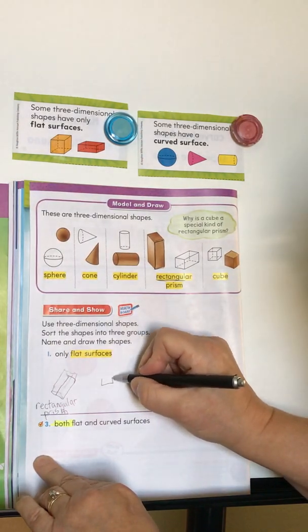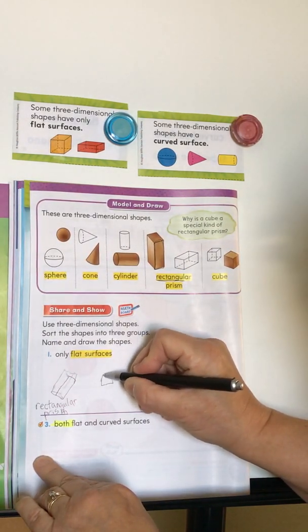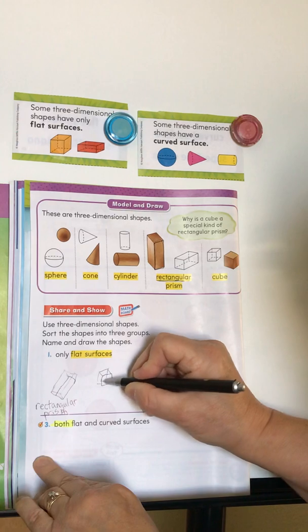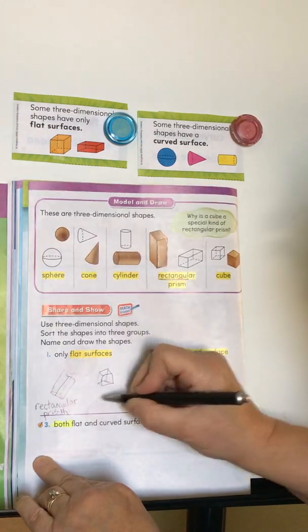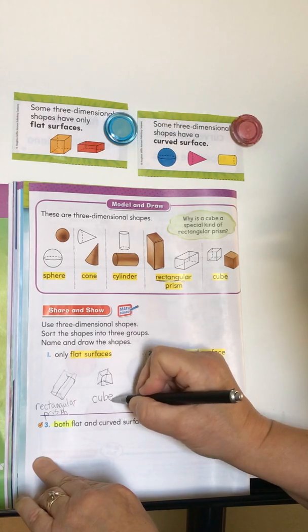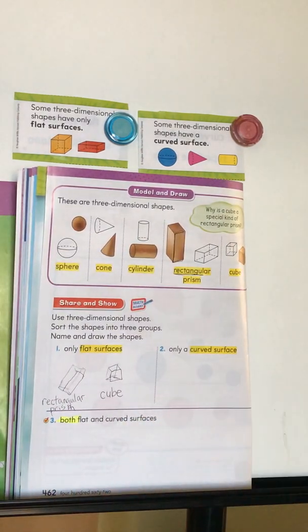Okay, and then a cube. So I know a cube has a square. So I'm just going to try to do my best here. There we go. About the best I can do. Cube, C-U-B-E, cube. Okay. Again, it doesn't have to be perfect.